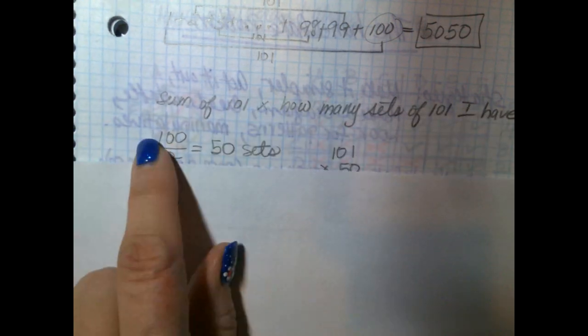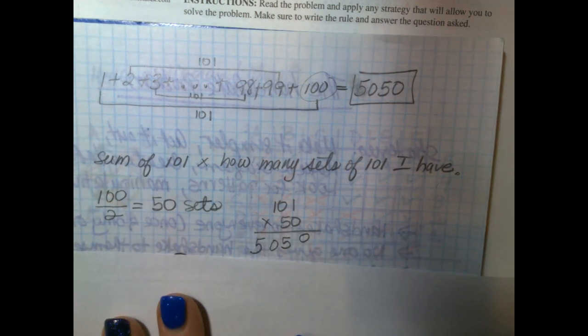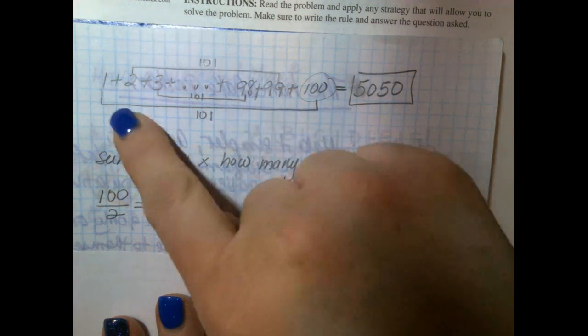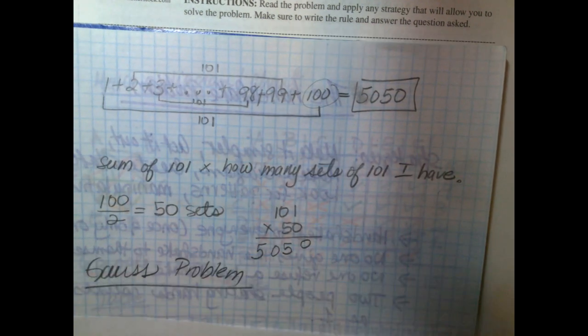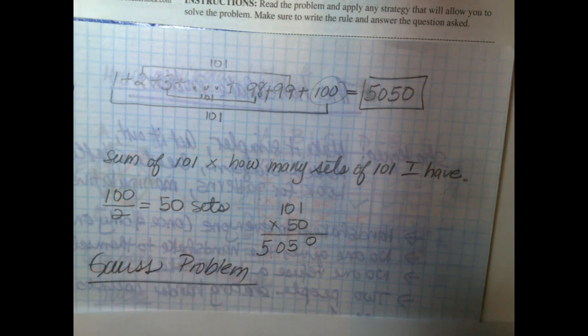So what are you going to do? You are going to divide the 100 by 2 because you're making pairs, right? So that means there's 50 sets. So the sum of 101 times the number of sets of 101 I have. Once we do 101 times 50, you get 5,050. And then you have the answer. 5,050 is the sum of 1 to 100. Okay? And that was Gauss, the mathematician.